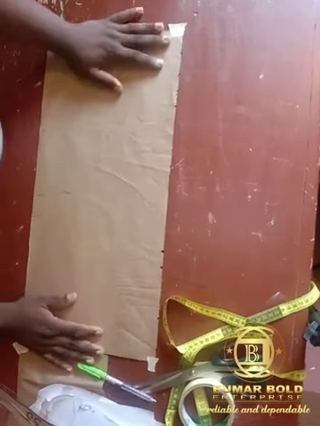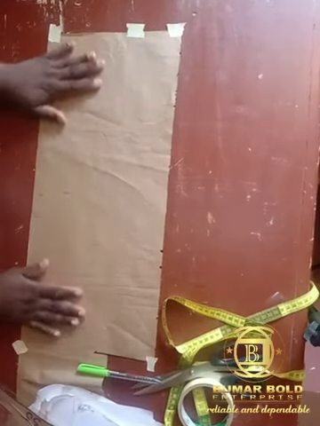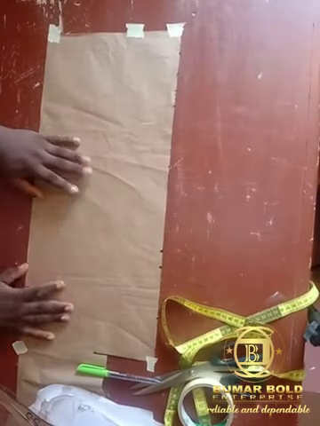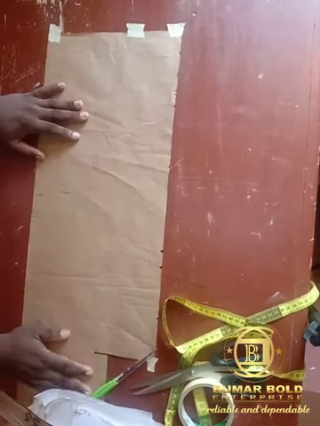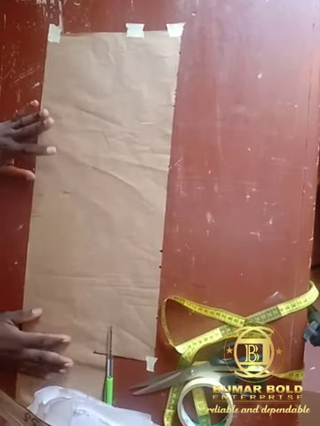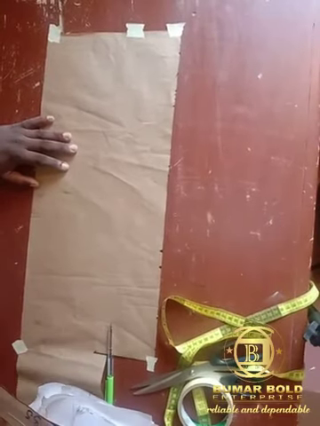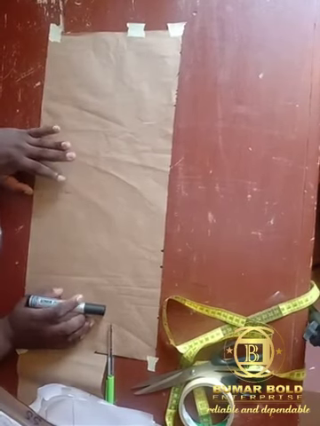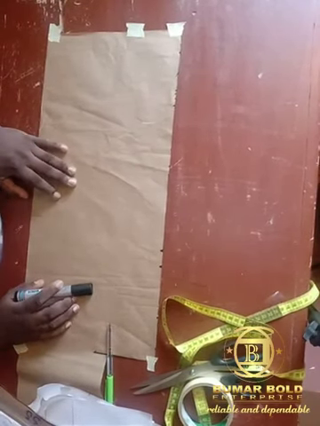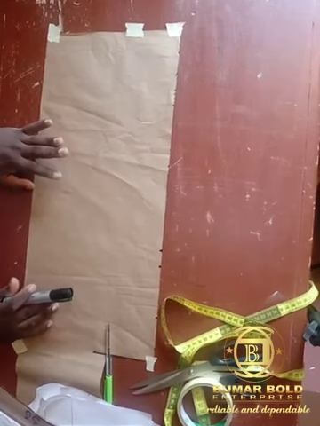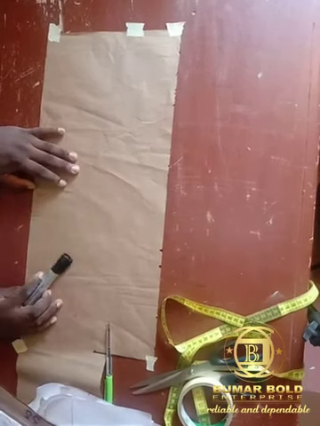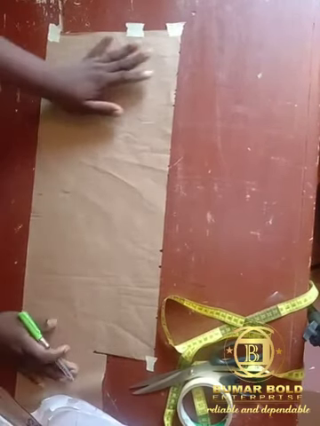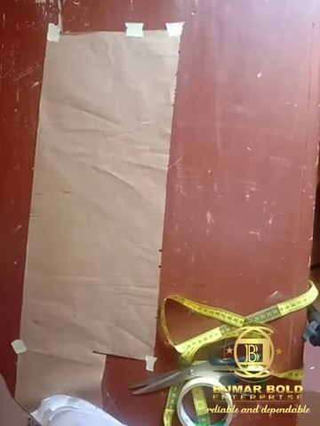Everyone. In today's class, I'll be showing you how to construct a dart and how to manipulate that dart into another type of dart. So today I'll be teaching you six different types of dart manipulation: the waist dart, the bust dart, the shoulder dart, the neckline dart, the armhole dart, and the French dart. Like I've explained in constructing the basic upper bodies, the same thing I will do here.